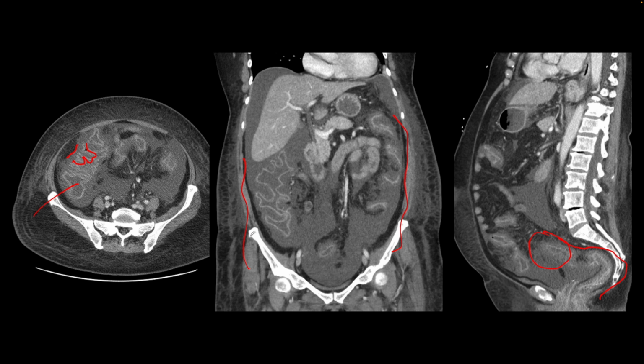So this patient has pancolitis because it involves the entire colon, and whenever colonic inflammation is seen, we want to describe which segment of the colon is involved with those findings. And same thing for small bowel as well. So this patient has pancolitis and reactive ascites.